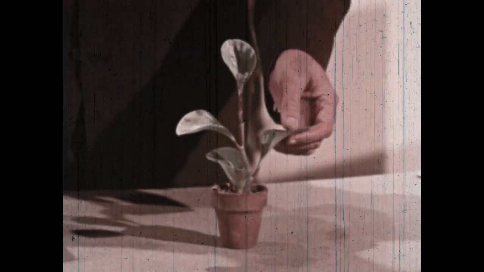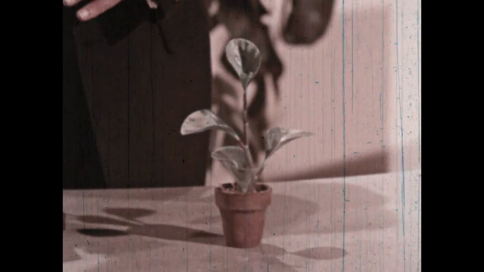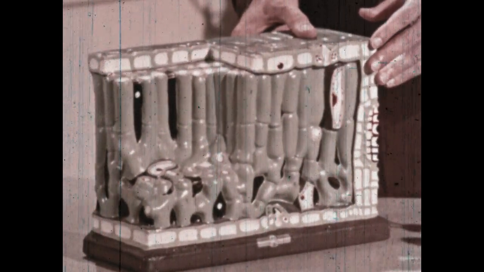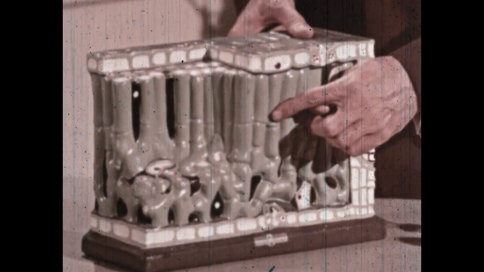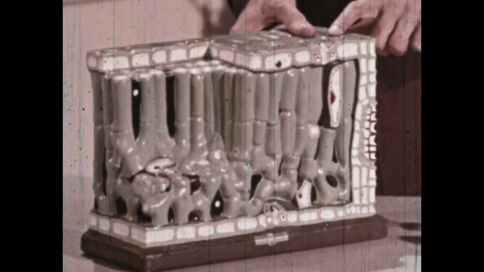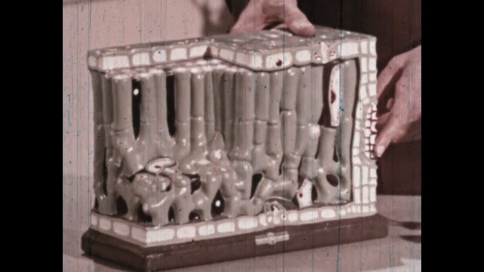Now, as you examine the parts of a multicellular plant, you find that under a microscope, we can see that each of these parts or structures is composed of many cells, as is shown in this model. Now, the cells of the plant do different things. Some of them carry on photosynthesis. Some of them are protective. Some of them conduct food materials and other substances from one part of the plant to another. And still others absorb substances from the environment.